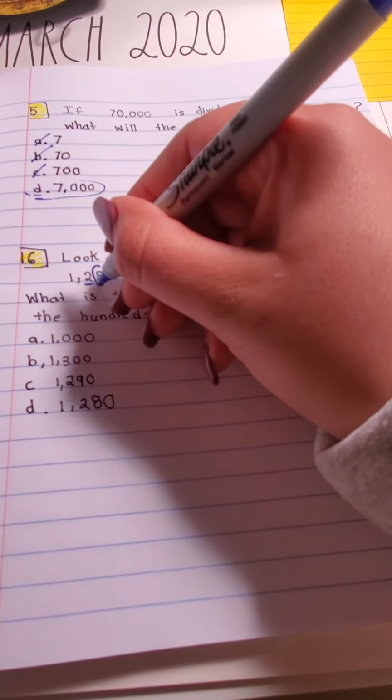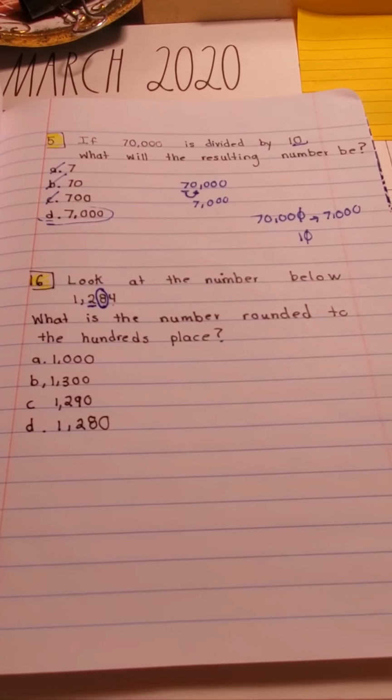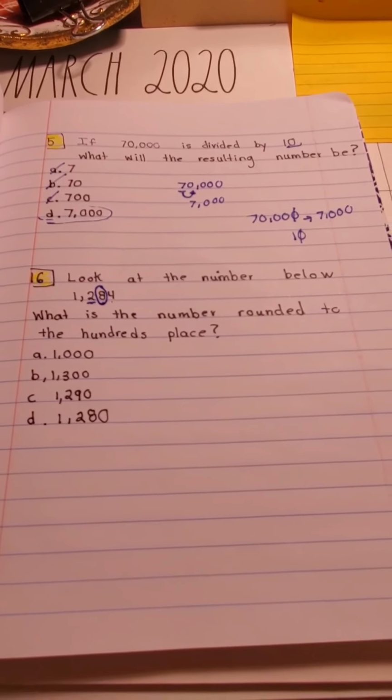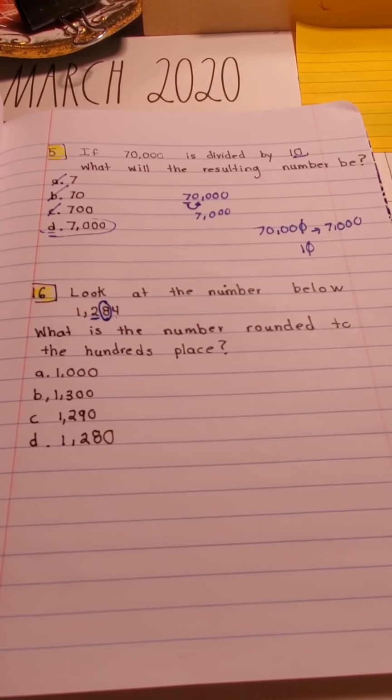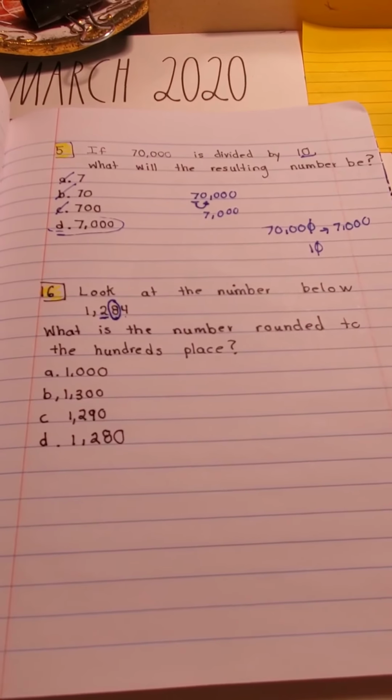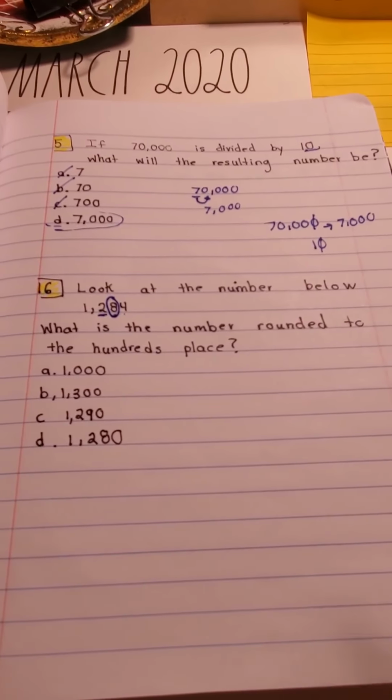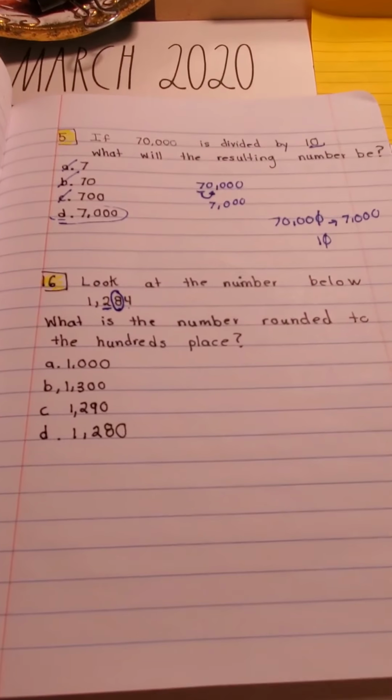And that's where I'm going to think, well, according to our rounding rules, numbers 1 through 4, you round down, versus 5 and up, you round up 1. And so 8 is greater than 4, making me round up the overall number in the hundreds place by 1.